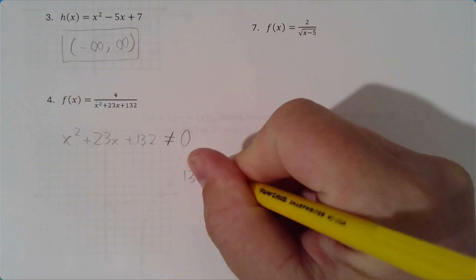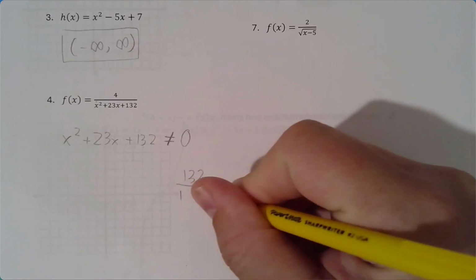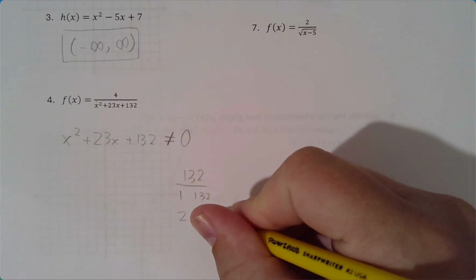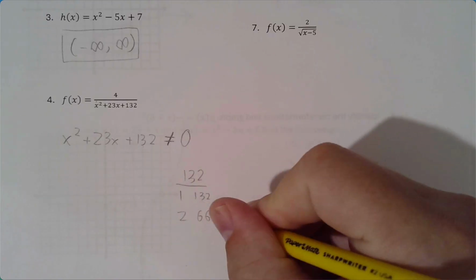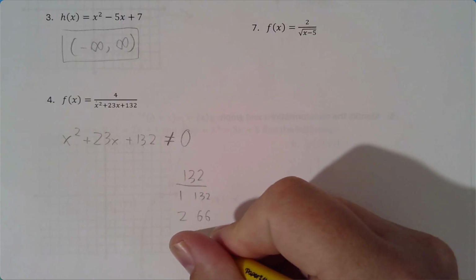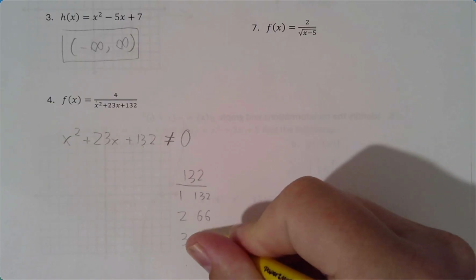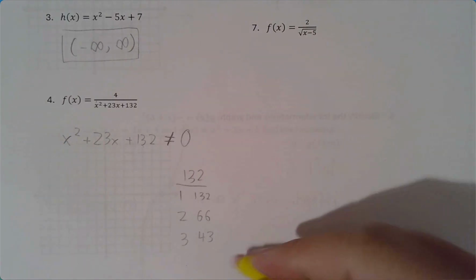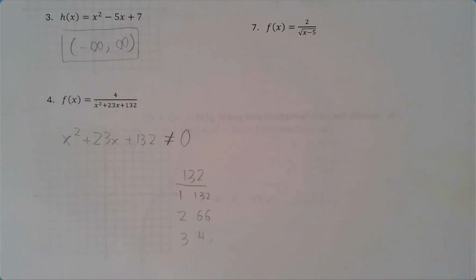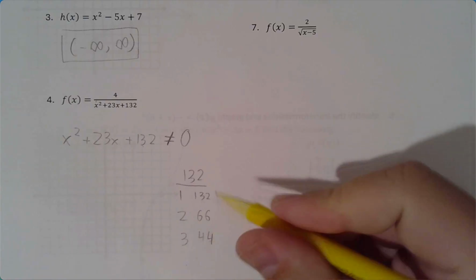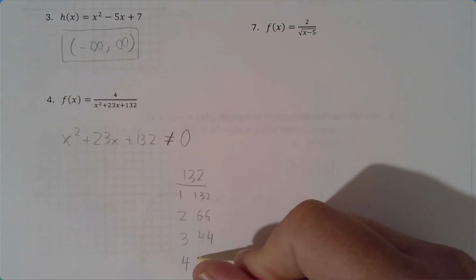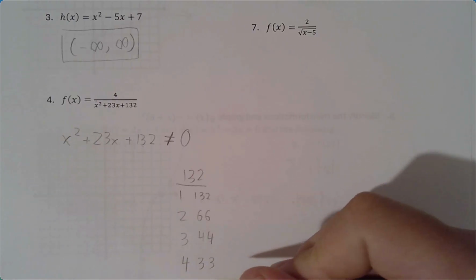Let's see here. There's 1 and 132. Those definitely don't add to 23. There's 2 and 66, but those don't add to 23. I think 3 goes in, and we would get 44. So once again, those don't add to 23. It looks like I could then plug in 4 and get 33. Once again, those don't add.